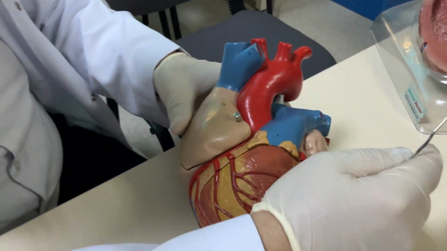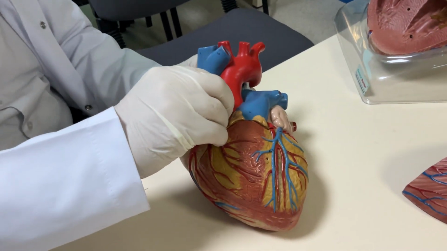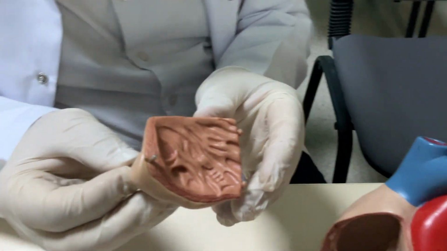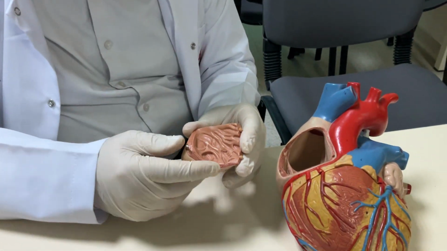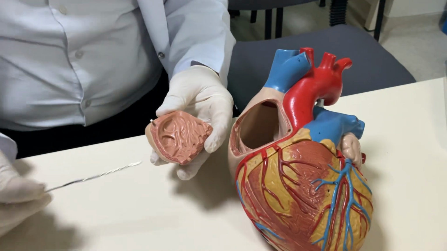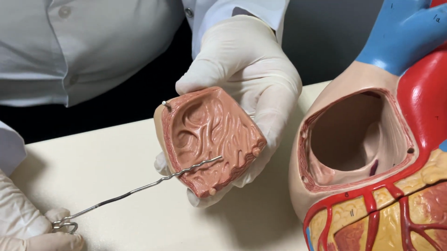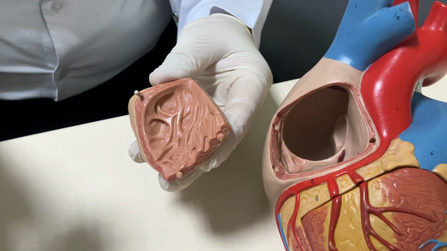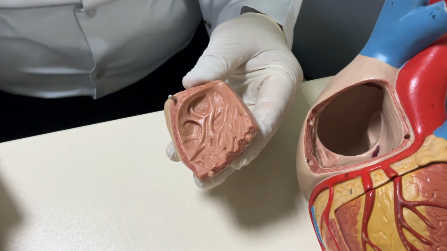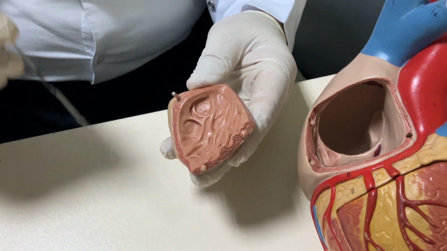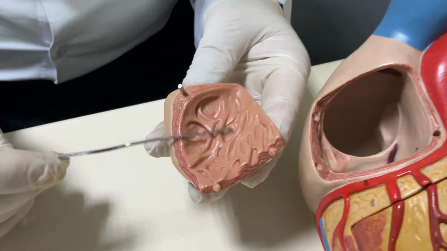Okay, now let's look inside the heart. I open the right atrium. I can't see properly, so I look at it. Now, look at them. Here we have the pectinate muscles. Remember, these are the muscular projections of the myocardium into the atrial cavities. This is called pectinate muscles.